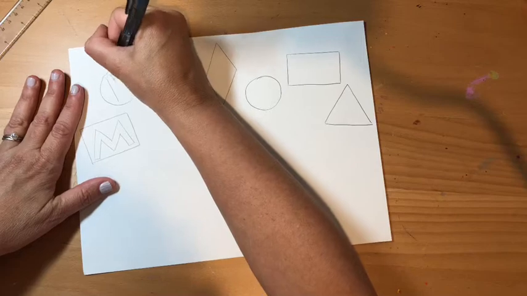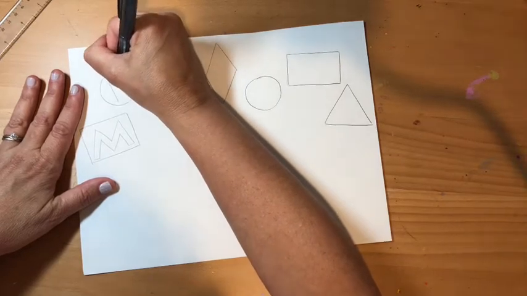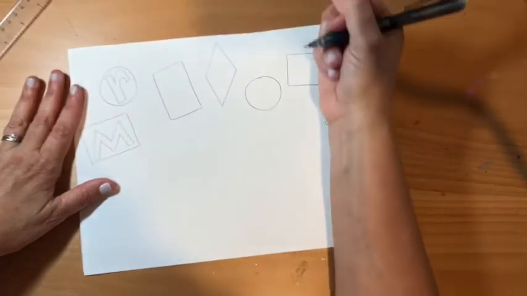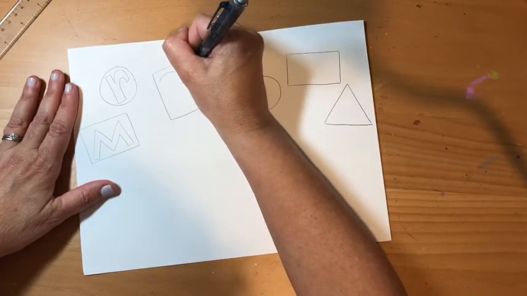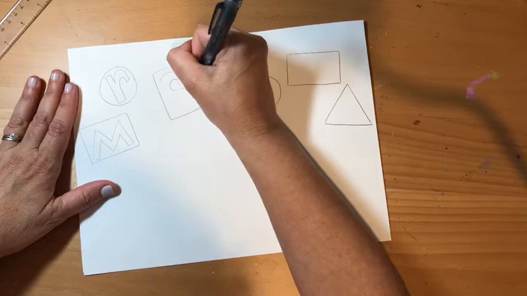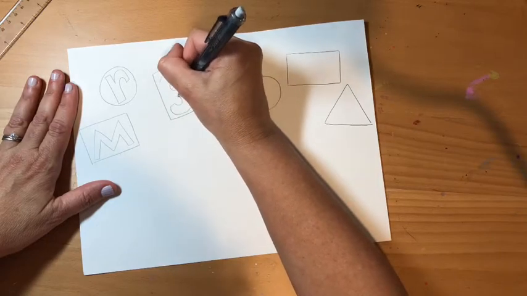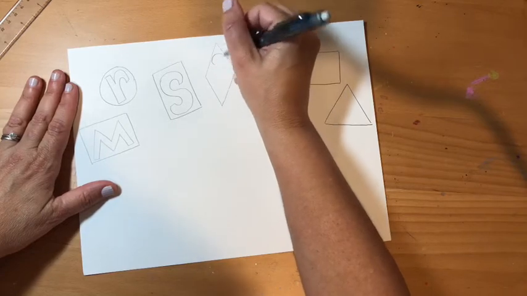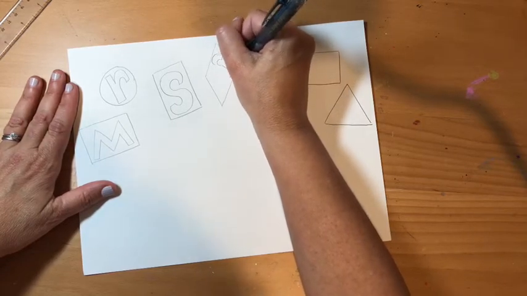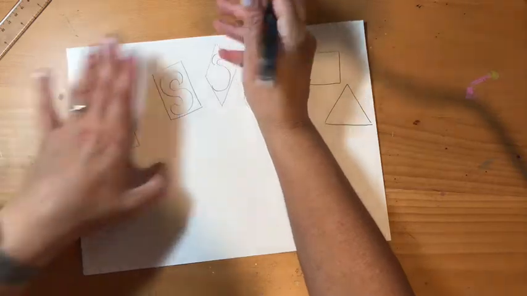I'm going to do mine in some lowercase and some capital. S's are not easy to make in block letters, I've discovered.